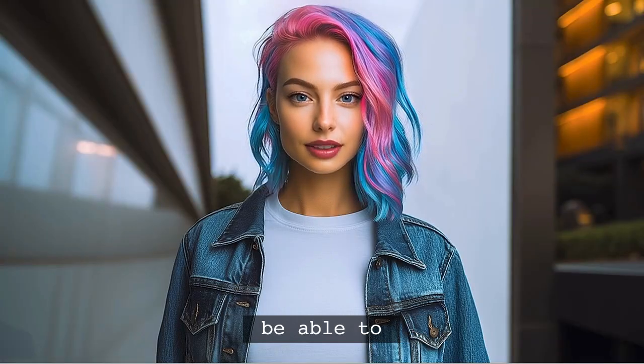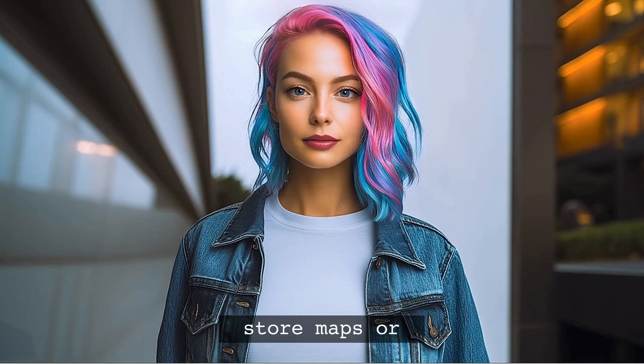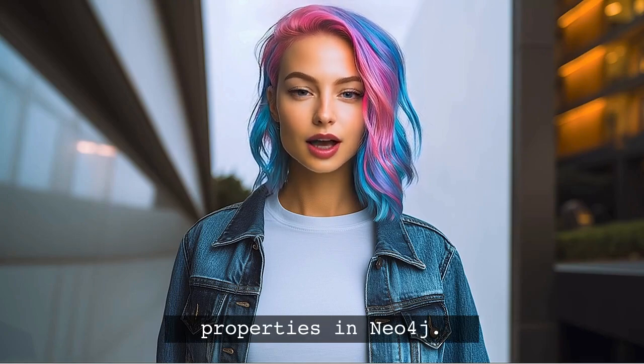And there you have it. You should now be able to store maps or JSON objects as properties in Neo4j with ease.